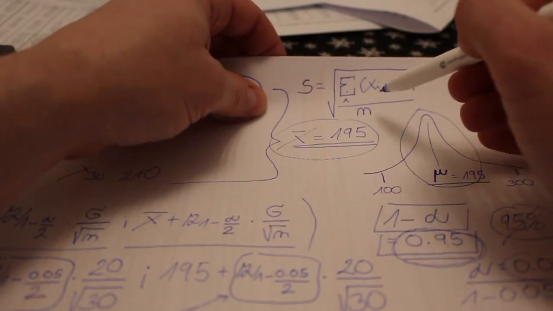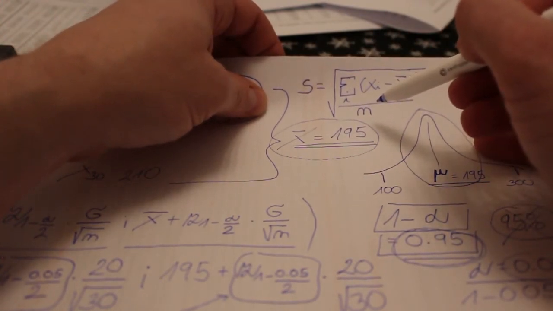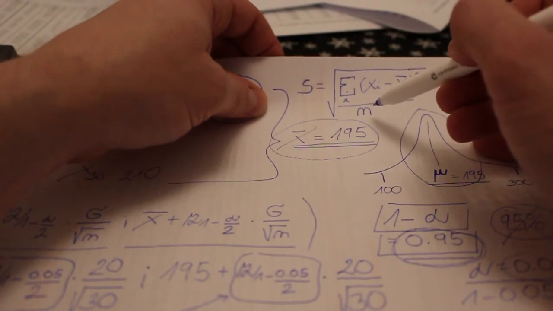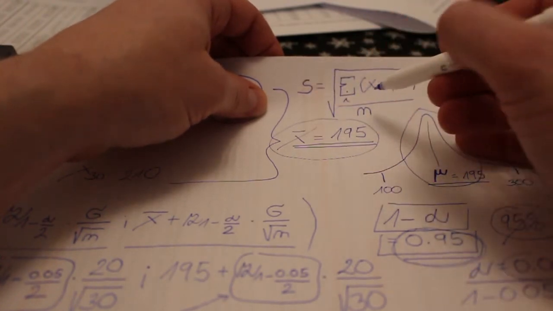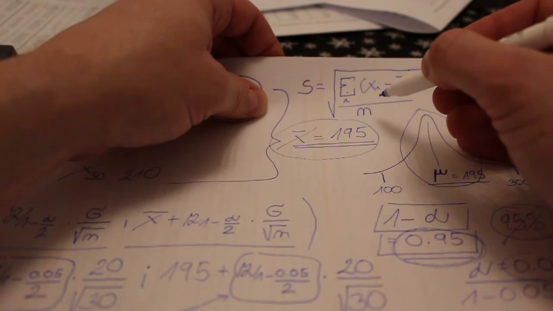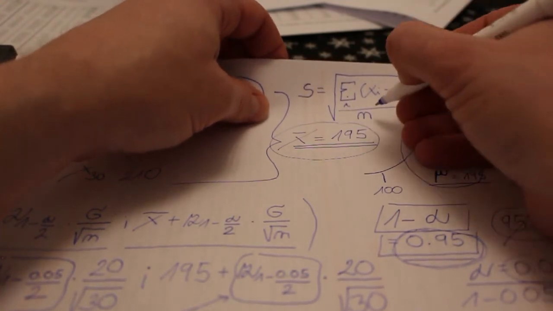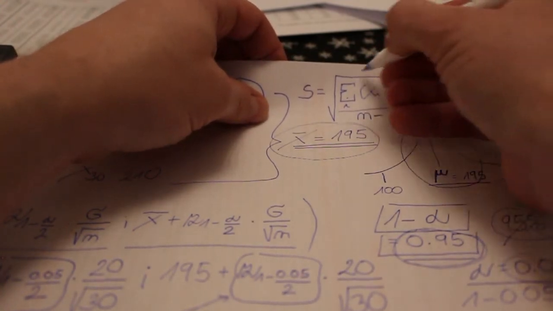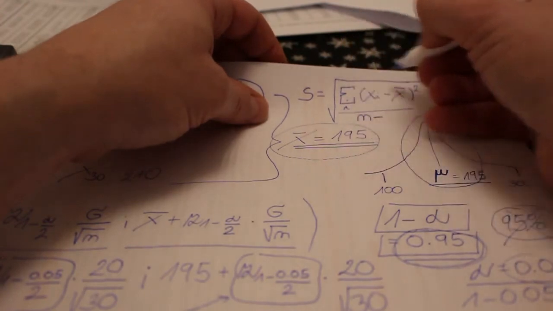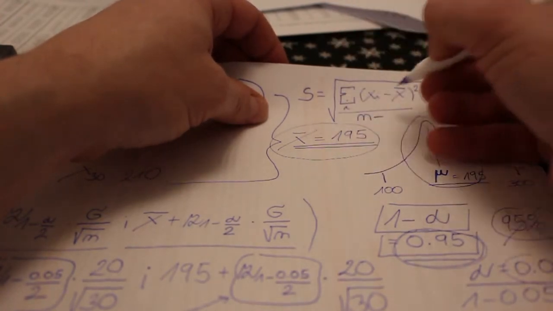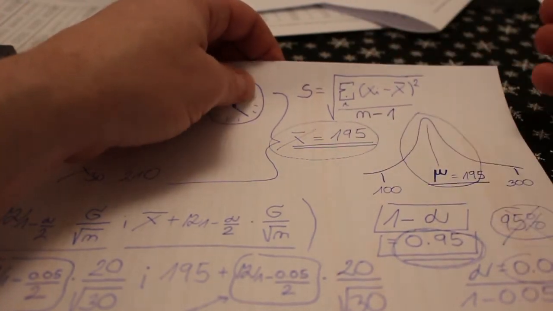If you check your formulas from the beginning of the semester, you talked with Mr. Hellman about a sample variance and sample standard deviation, and this sample variance is divided by n minus 1.